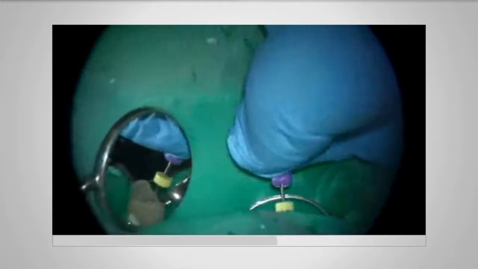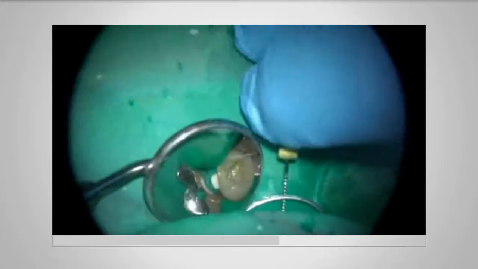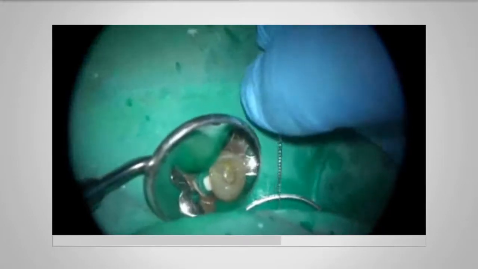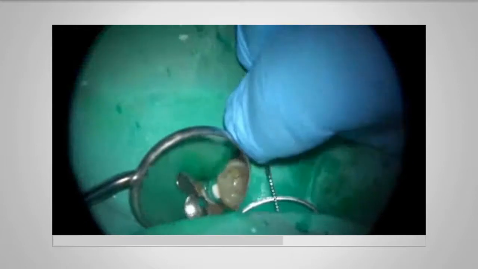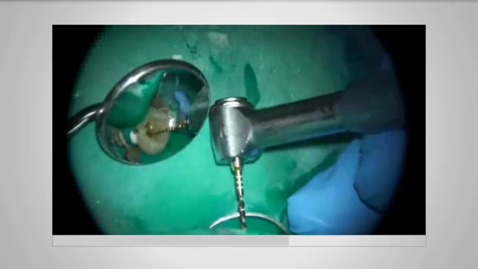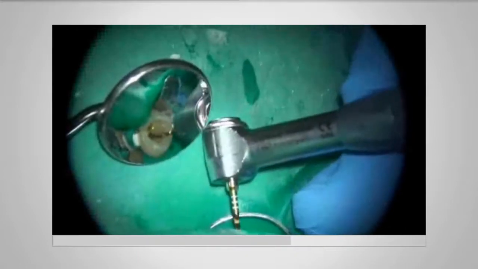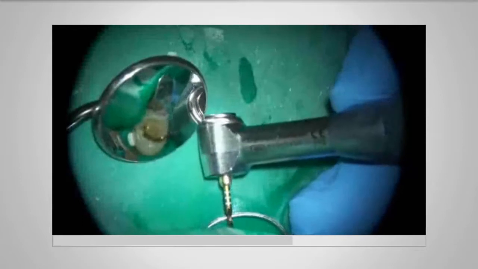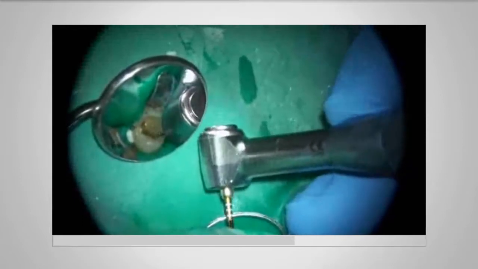And I'll be irrigating again, making sure that any dentine chips that I've created are flushed up into the access. Now I've done that and I've got a reproducible glide path, I can rapidly taper the root canal system, in this case using Wave 1 Gold reciprocating instruments.